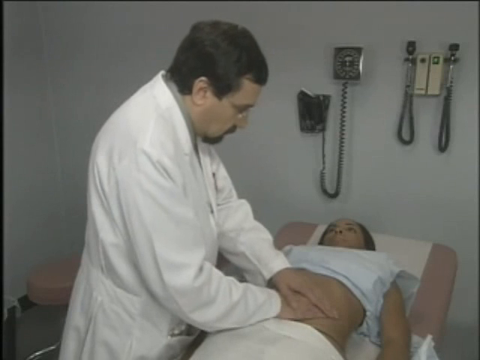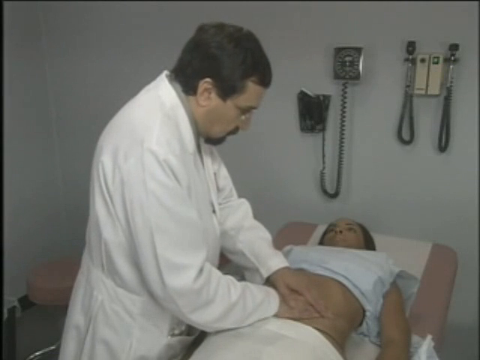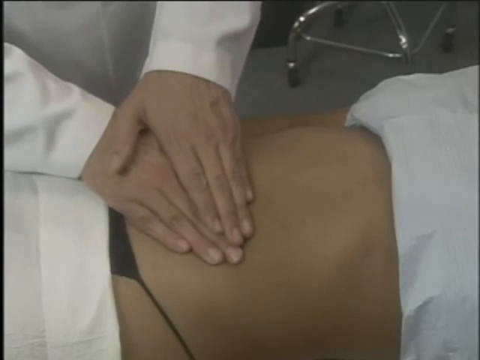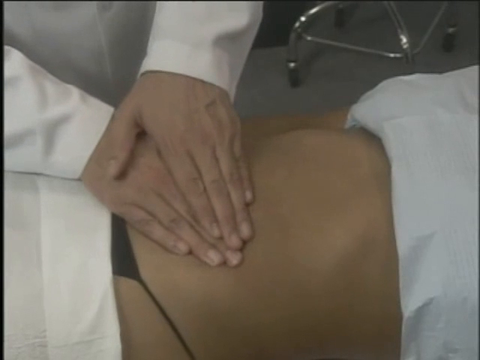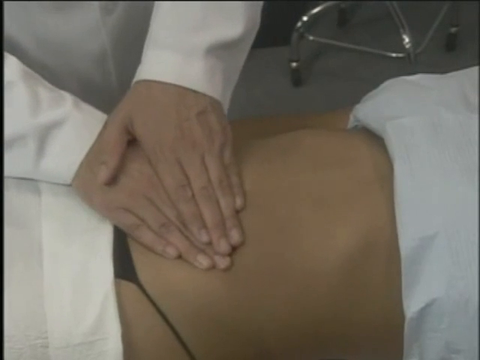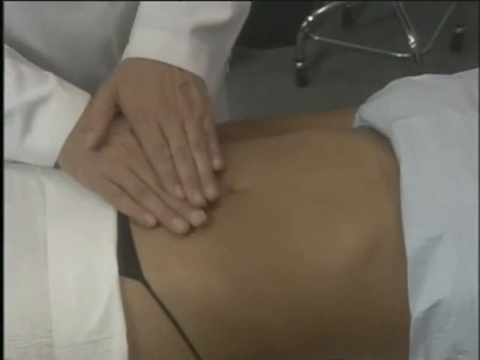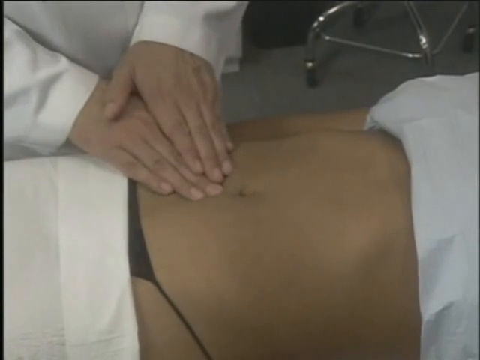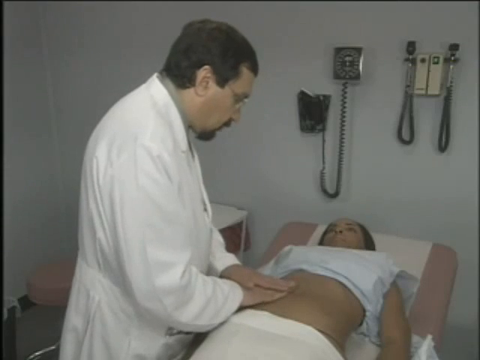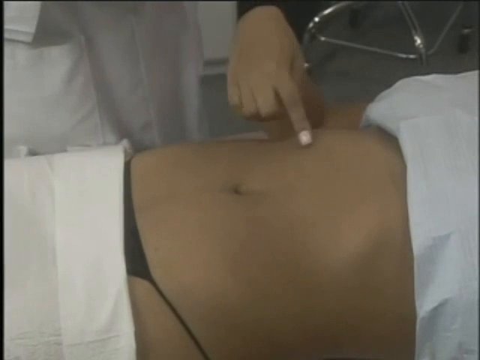Here, the examiner notes the sensation of a mass in the lower quadrant. This would be an air-filled loop of bowel. To localize pain in the abdomen, ask the patient to cough, and then to show you where it hurts. Can you cough for me and then point to me where it hurts? Right here. Right there? Okay.